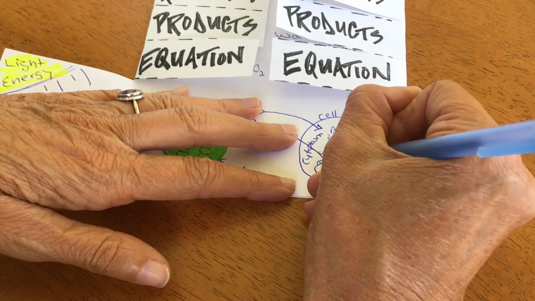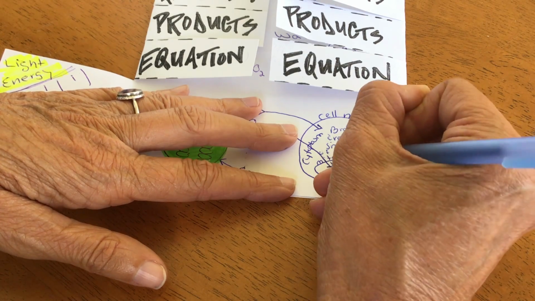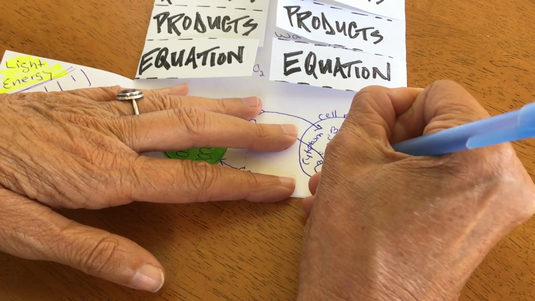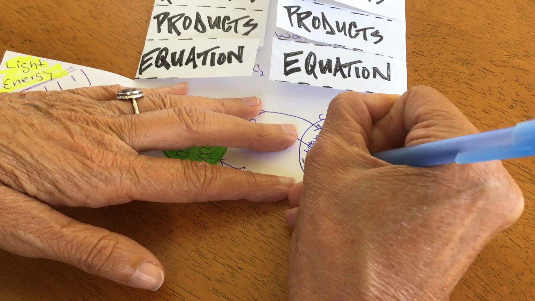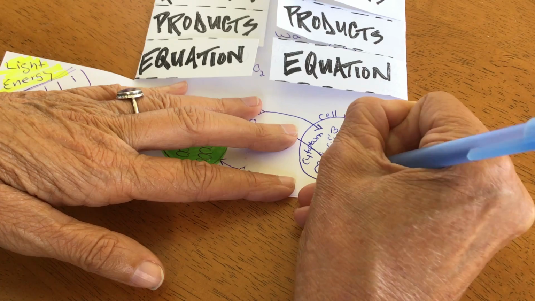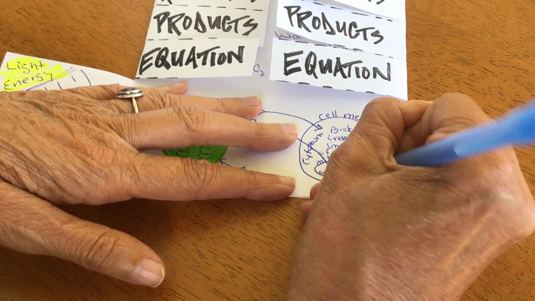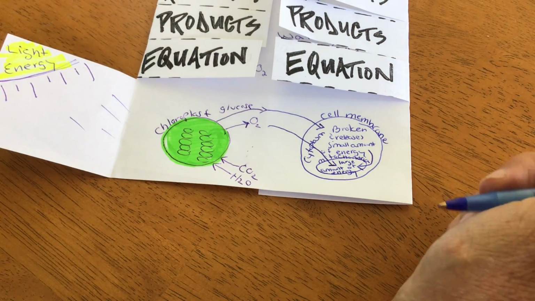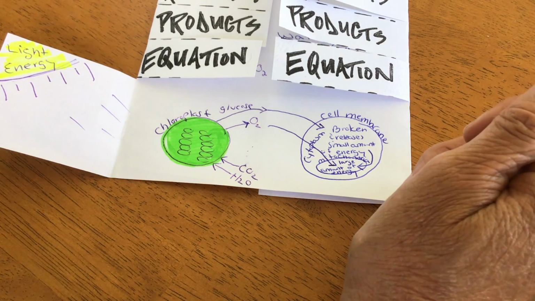And when the broken pieces of glucose and the oxygen combine, a large amount of energy is going to be released. So I'm going to just say, large amount of energy will be released. Really running out of room here.